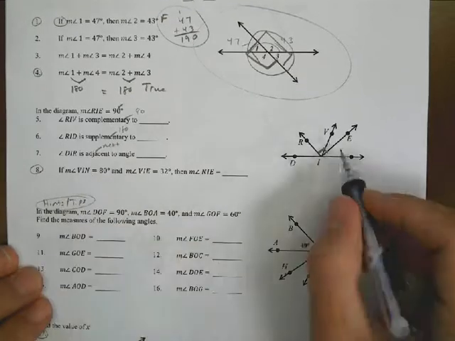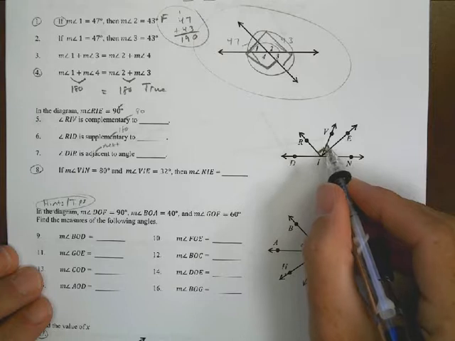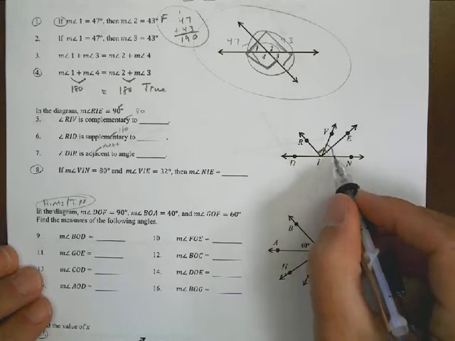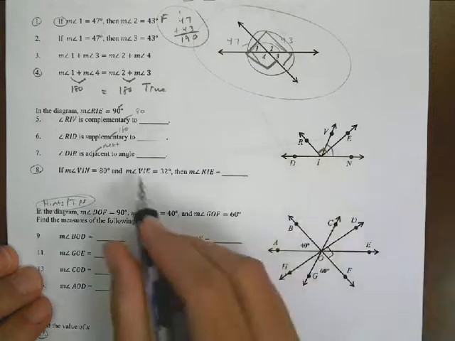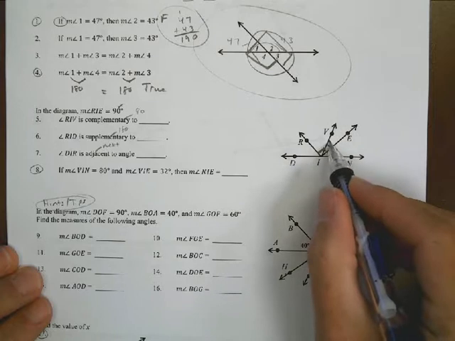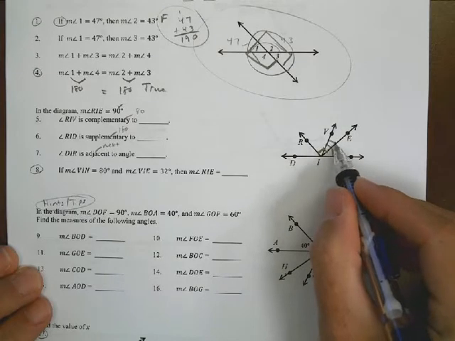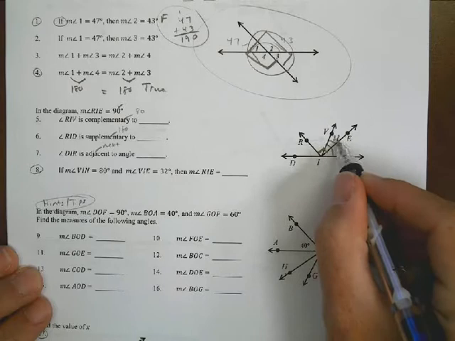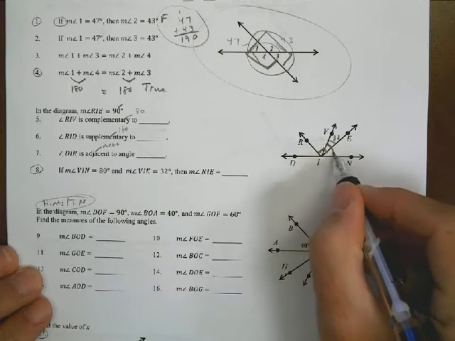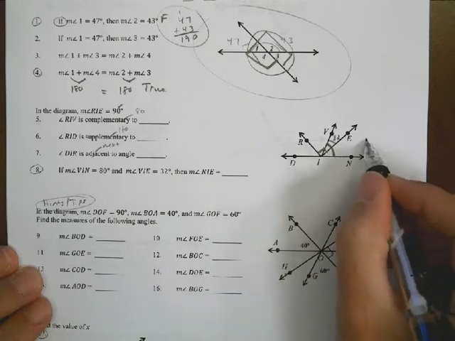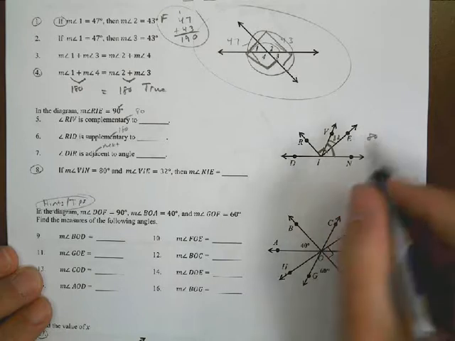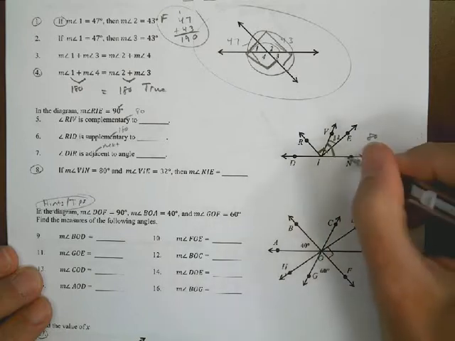But let's take a look at number 8. It says that VIN, which is this angle here, is 80 degrees. And VIE, this little bit right here, is 32. So that's 32, and the whole thing is 80. The question is, what is NIE?